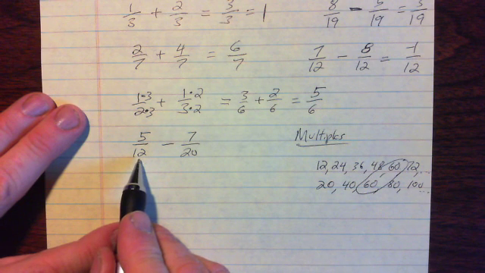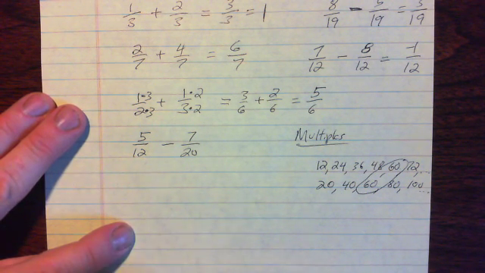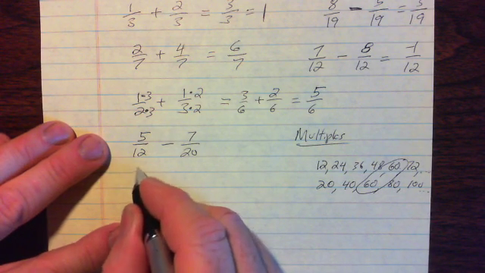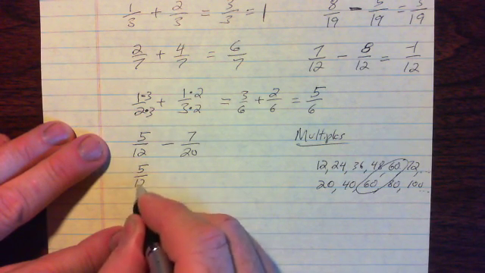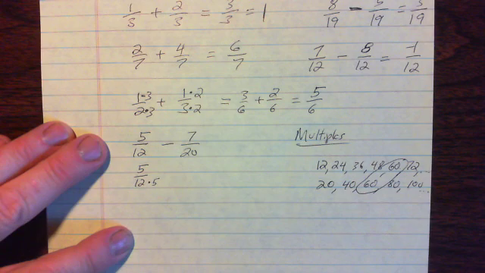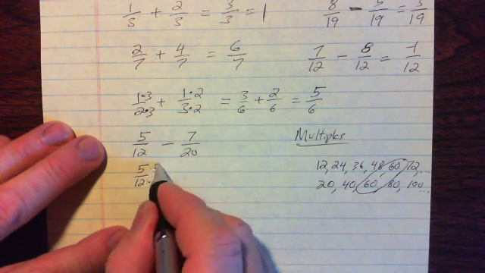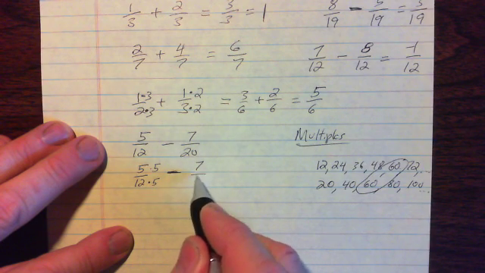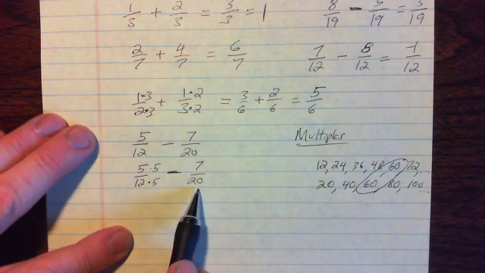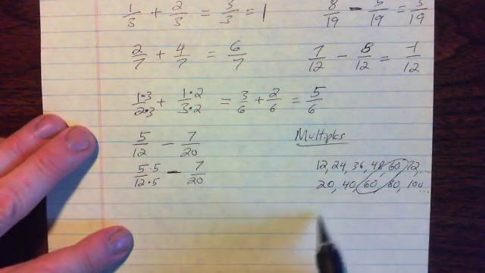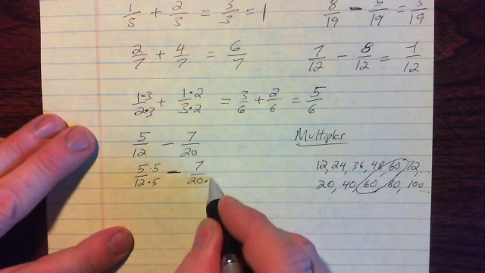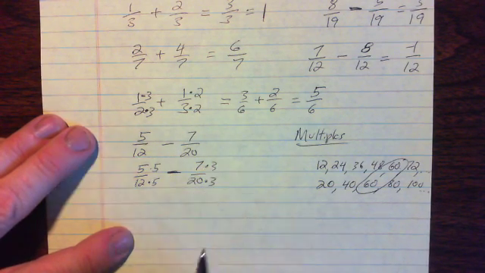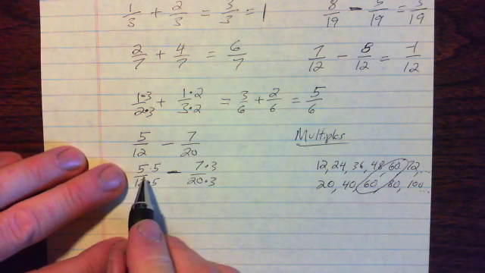So how are we going to change 12 to become 60? Well, 12 times 5 is 60. So we can take the number 5 12ths, we can multiply the bottom by 5, multiply the top by 5. Same thing with the next fraction. You got 7 over 20. Now what can I multiply 20 by to make 60? 3. Alright, so 3 on the bottom, 3 on the top.